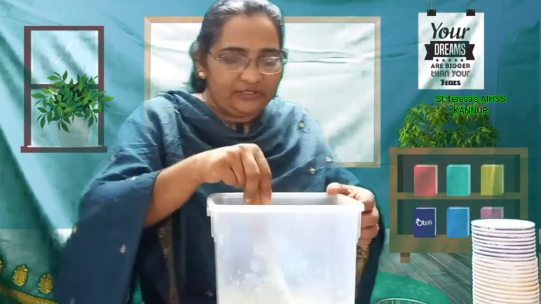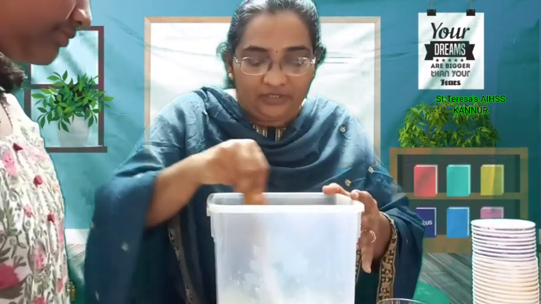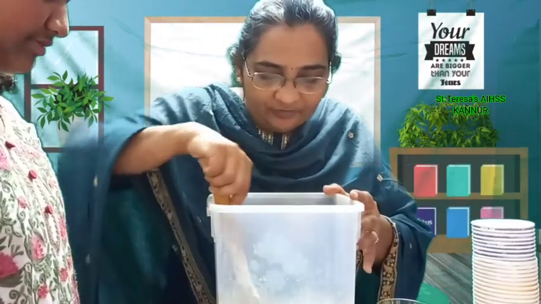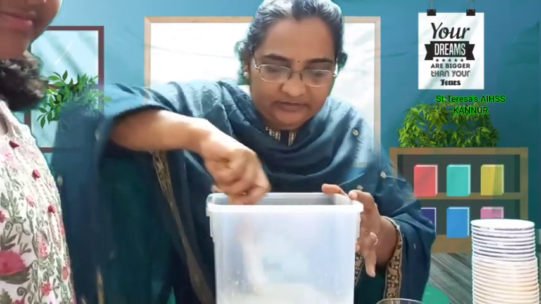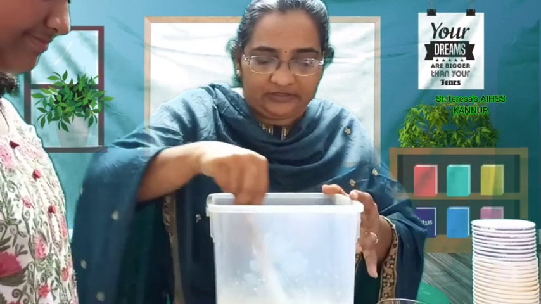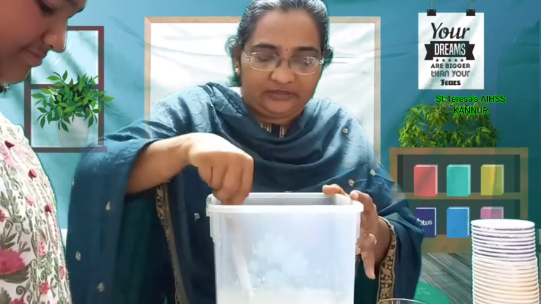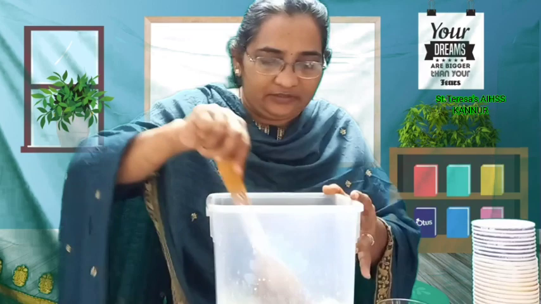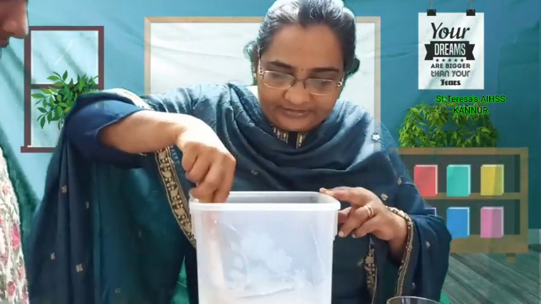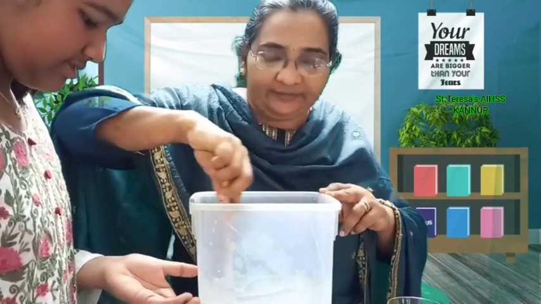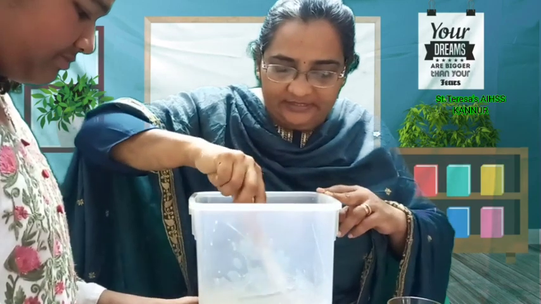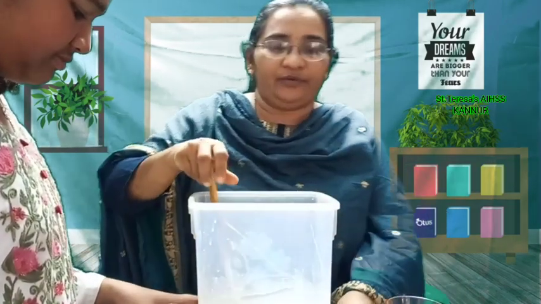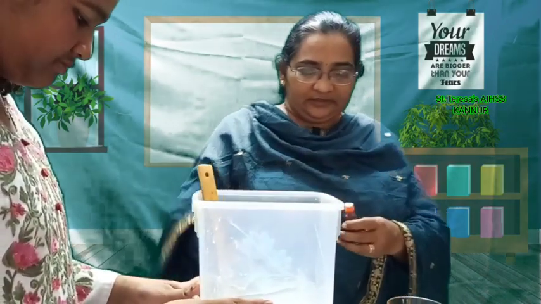So this mixture we have to stir for about 20 minutes, until it becomes thick. Now we have mixed it for some time. Now it's become a little bit thick consistency. Now into this we are going to add the essence.